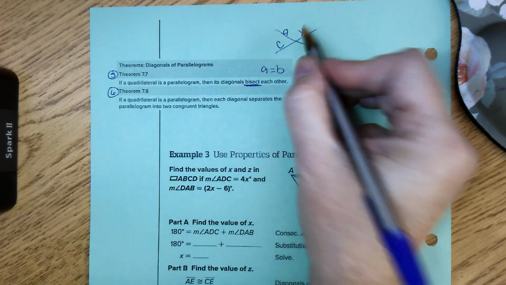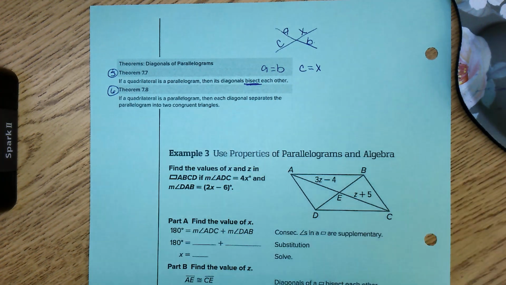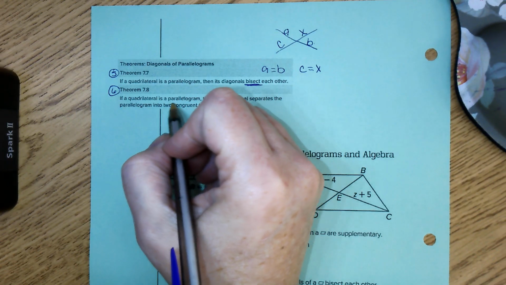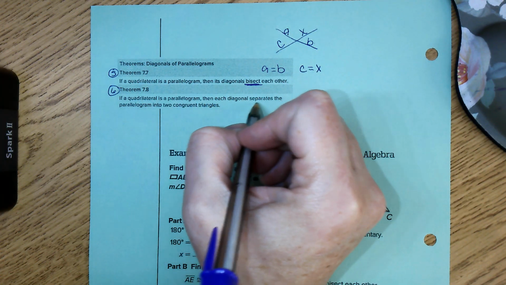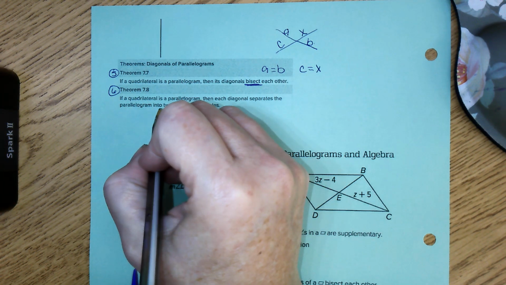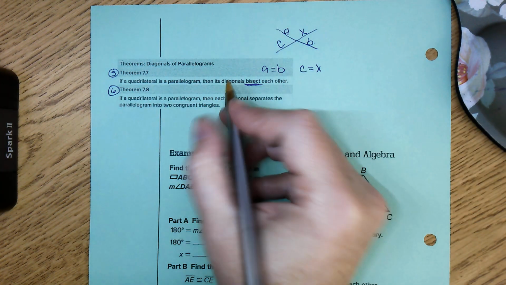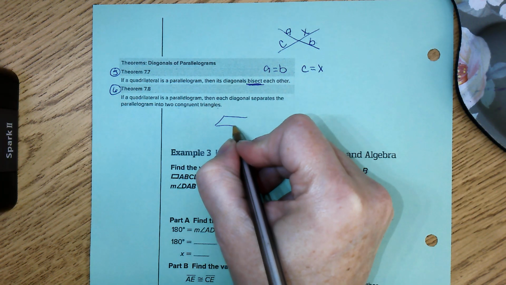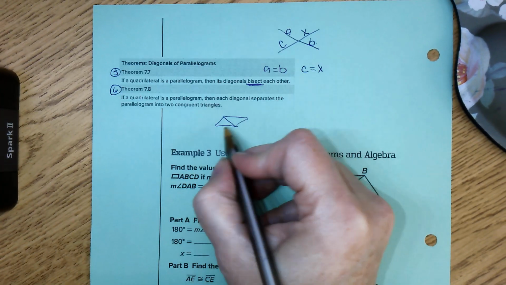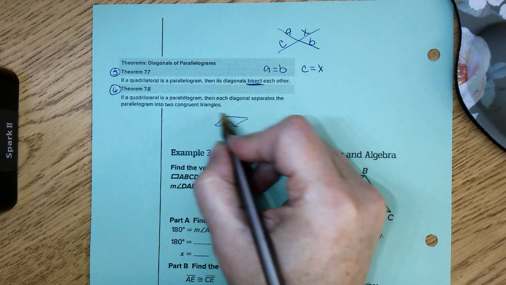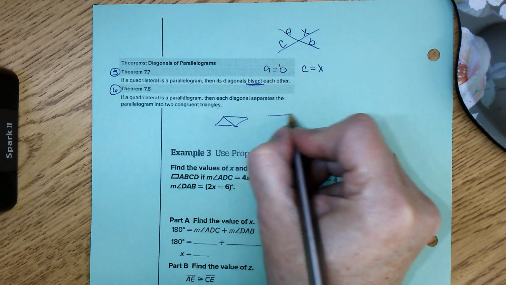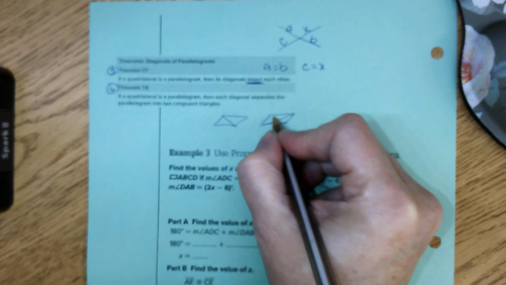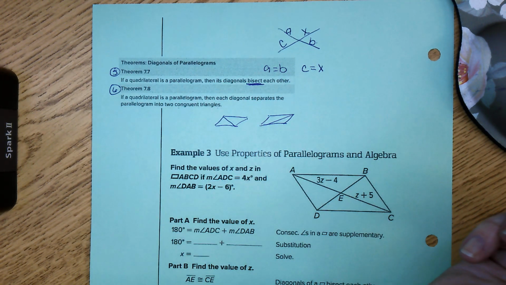When you bisect, you equal each other. Our sixth theorem for the day. If a quadrilateral is a parallelogram, then its diagonals separate the parallelogram into two congruent triangles. Sure enough, you got your parallelogram, two congruent triangles. You just have to spin one around. Other diagonal, again, two congruent triangles.